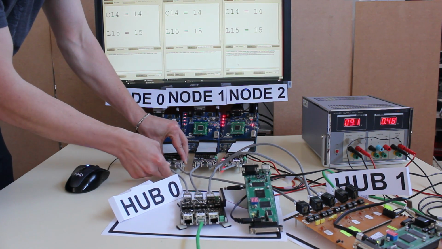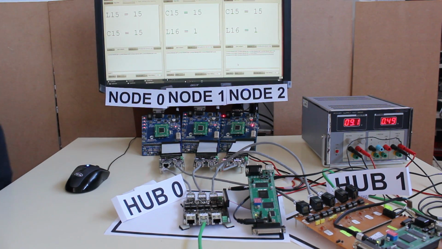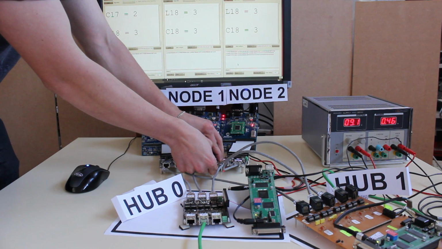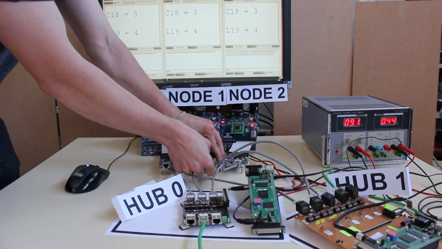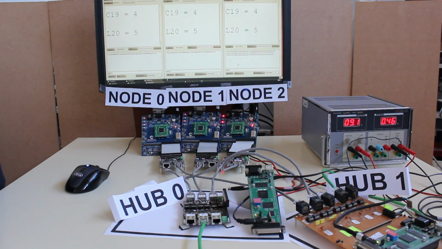We start with the link that connects node 0 to hub 0. Thanks to the redundant link to the other hub, the node can still interchange its CC vectors with the other nodes. We now inject another fault, this time into the link that connects node 1 to hub 1. As before, this network fault is also tolerated.